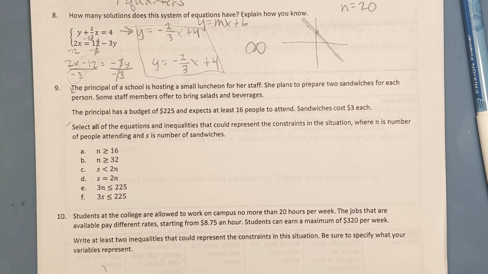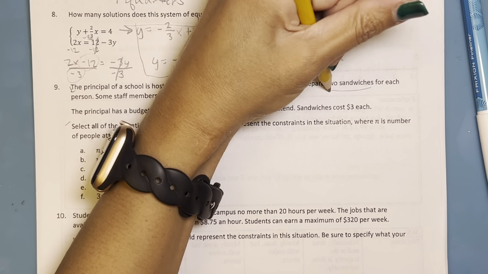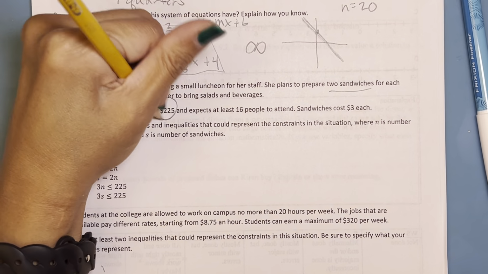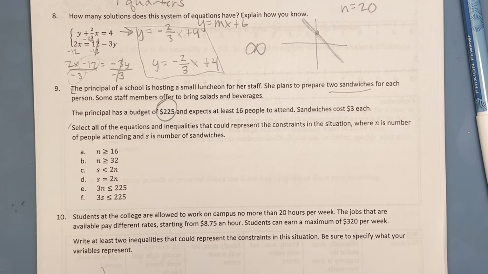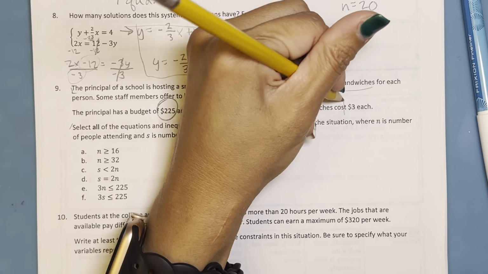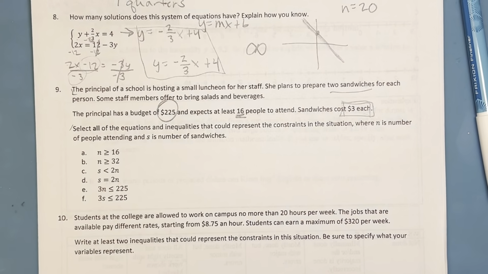Okay, number 9. The principal of a school is hosting a small luncheon for her staff. She plans to prepare 2 sandwiches per person. Some staff members offer to bring salads and beverages. The principal has a budget of $225 and expects at least 16 people to attend. That's a very small budget, y'all. Sandwiches cost $3 each. She must be making them by hand.